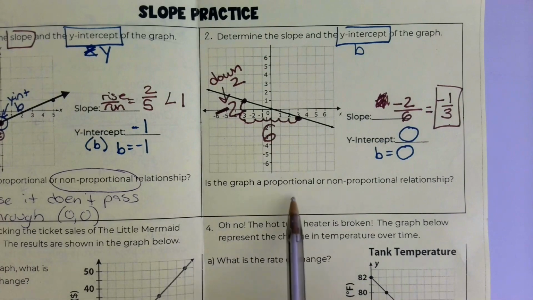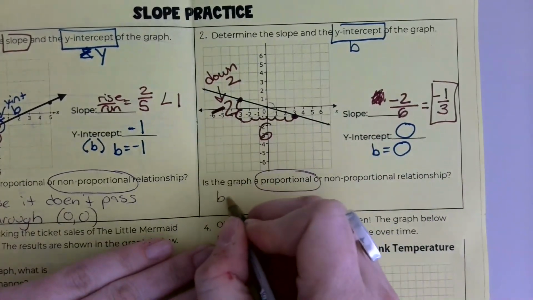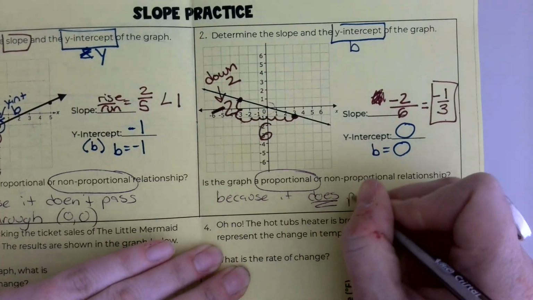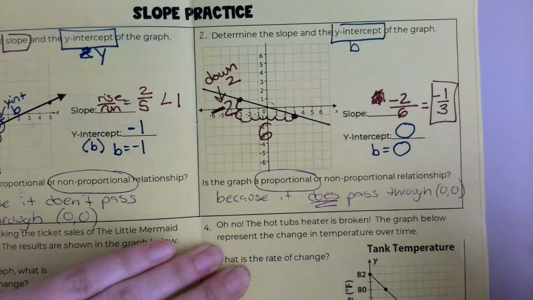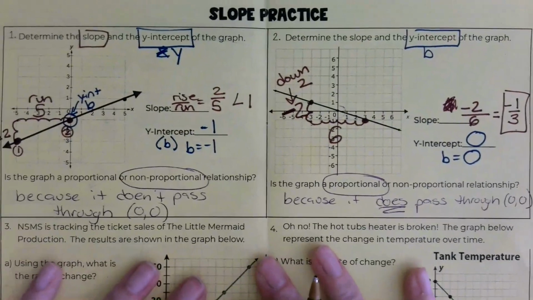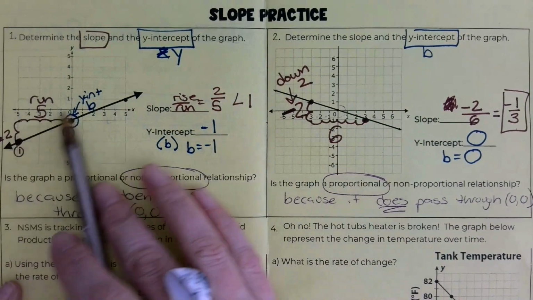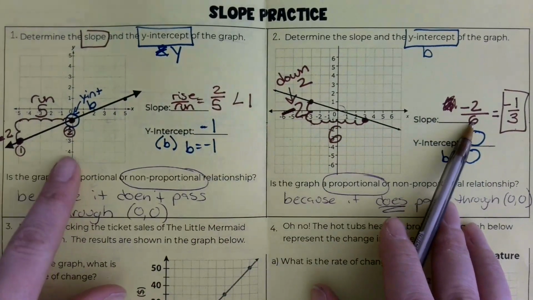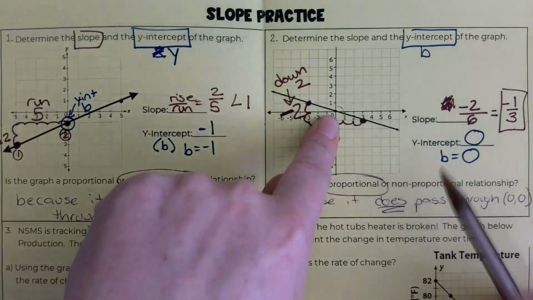This graph, is it proportional or non-proportional? Well, this graph is proportional because it passes through 0, 0. So we'll circle proportional, and we'll say because it does pass through 0, 0. So right away, some differences you should see, that's a positive slope, that's a negative slope. This is increasing, so it's positive, decreasing, so it's negative. Not proportional because it doesn't pass through 0. This one is proportional because it passes through 0.